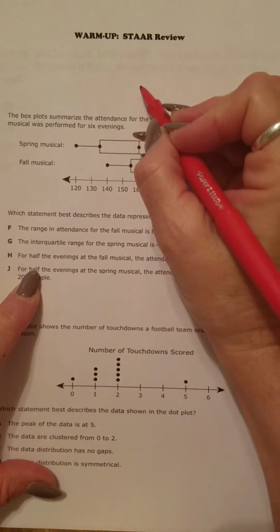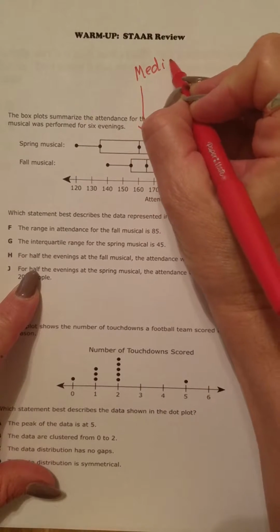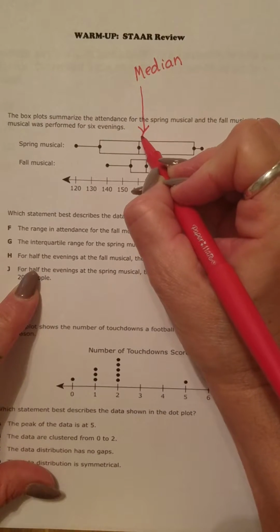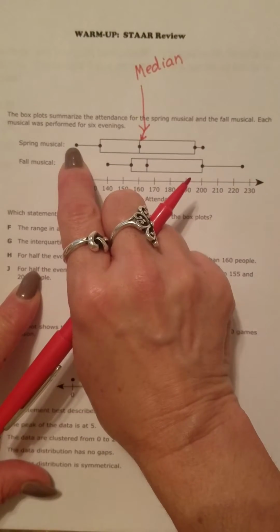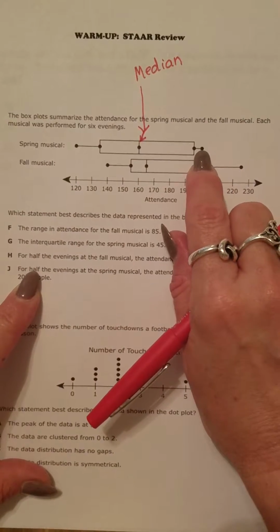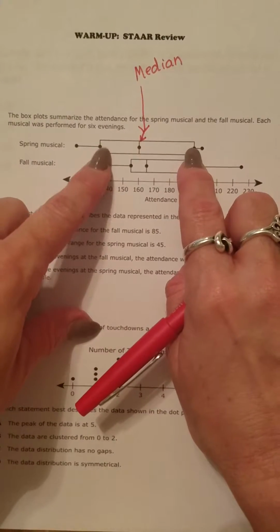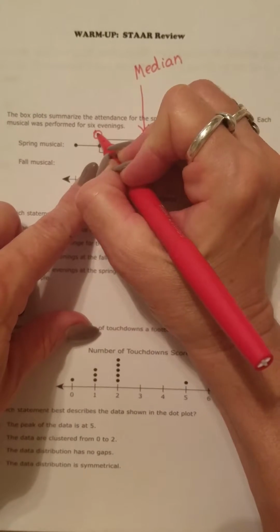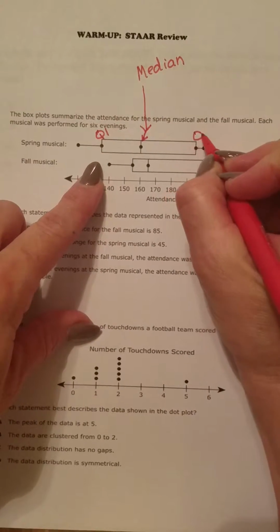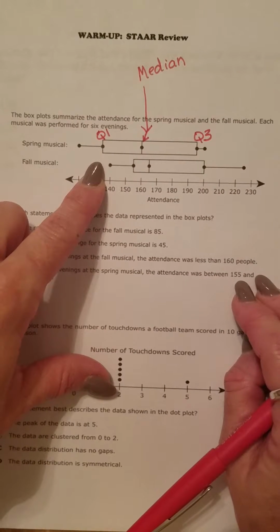So this right here is the median. This guy right here, I didn't do a very good job putting that arrow there. This is your minimum, and this is your maximum. And the outside of your box, the left and the right-hand side, that is your quartile 1 and your quartile 3, and that gives you your interquartile range.